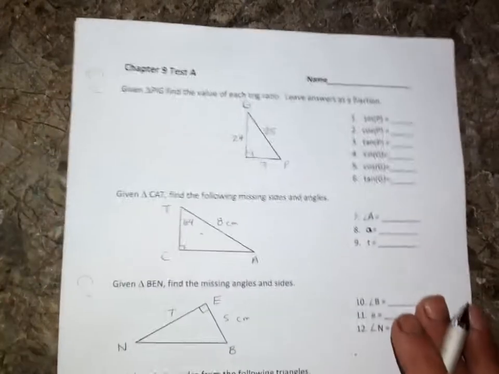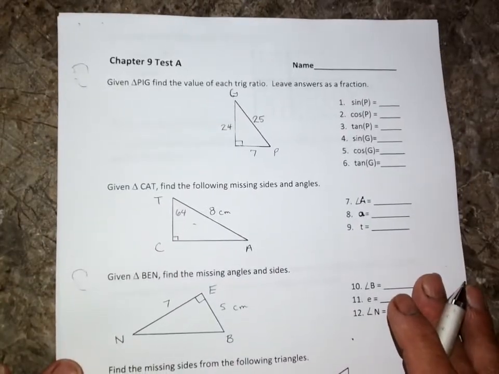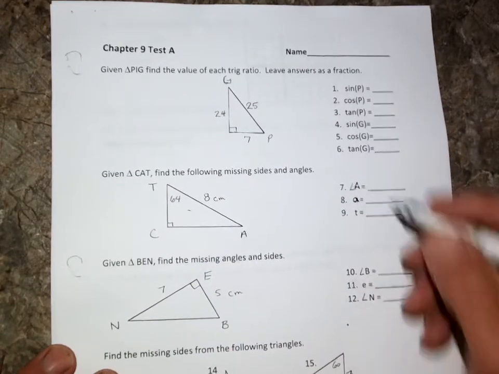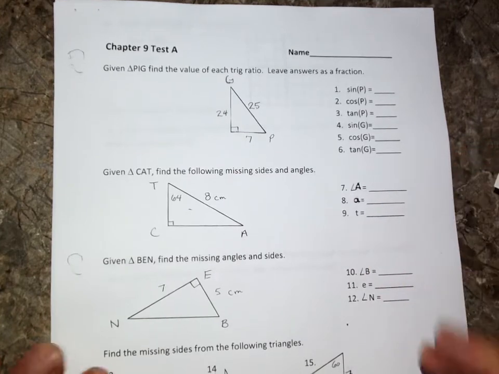Today, the test. Here it is. If you want a copy of it, just ask, but I'm going to go through it with you. I'm going to set you up, okay? I'm not going to do all of it, but I'm going to do most of it, so you just have to follow along, okay?